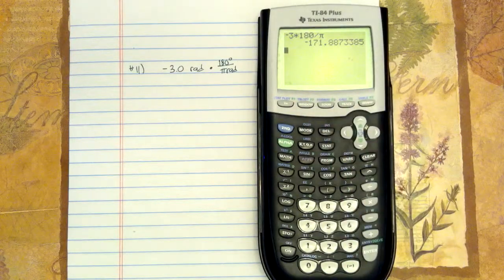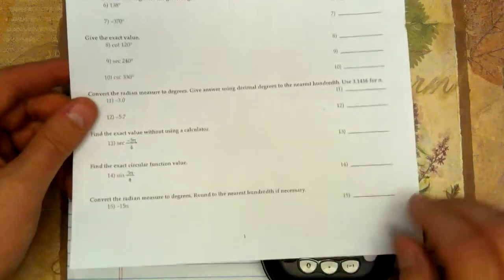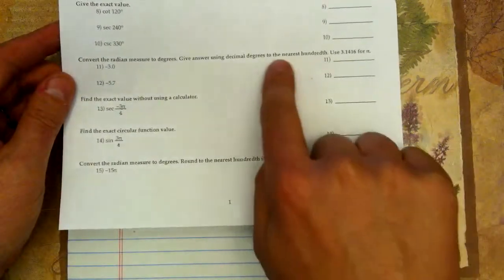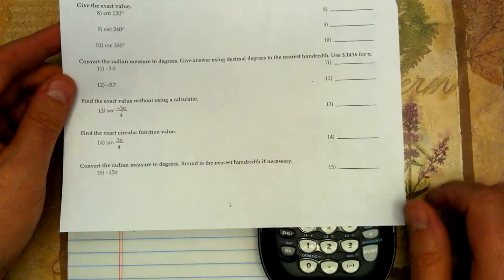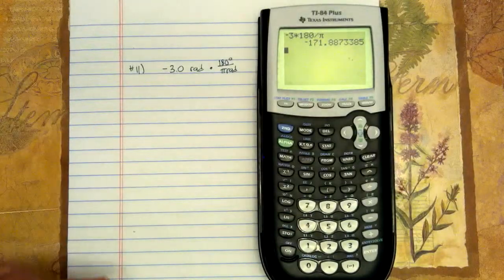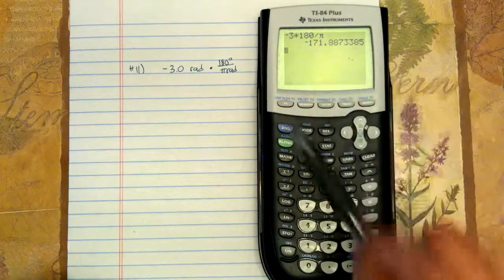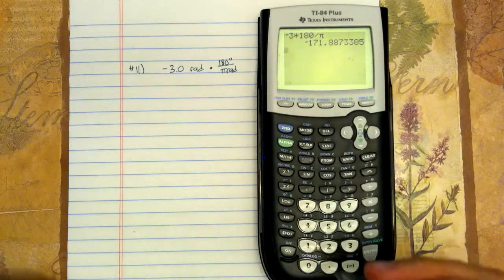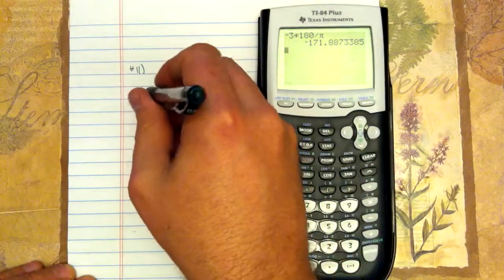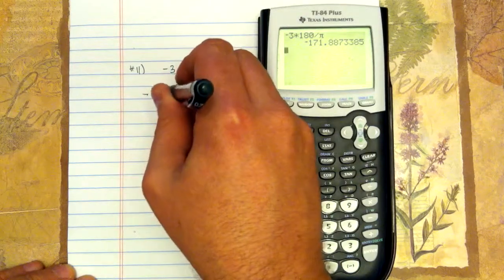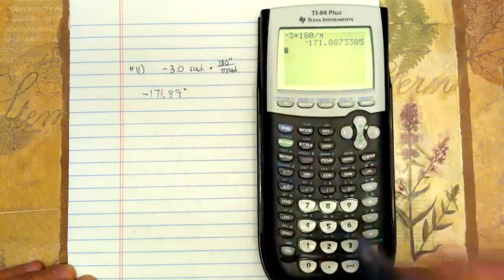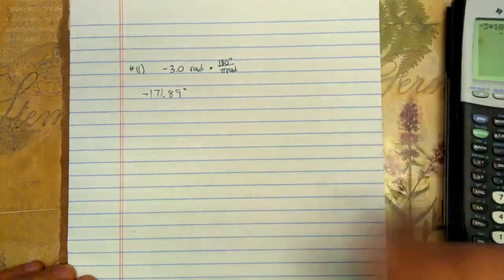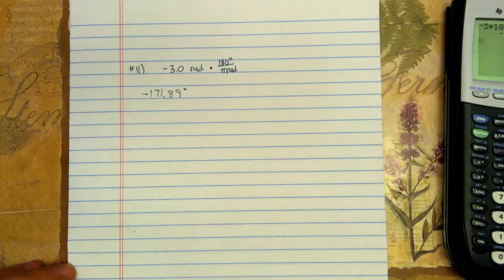We have negative 171.887. But what we are going to pay careful attention to in the directions, anytime our directions tell us what to round to, we're always going to follow that carefully. It says round to the nearest hundredth, so we're going to round this off to negative 171.89. And we're going to put degrees on here because that's degrees. So that's how you do number 11, and you do number 12 the exact same way.